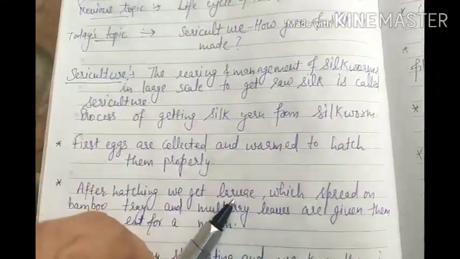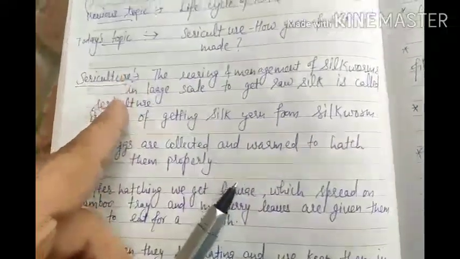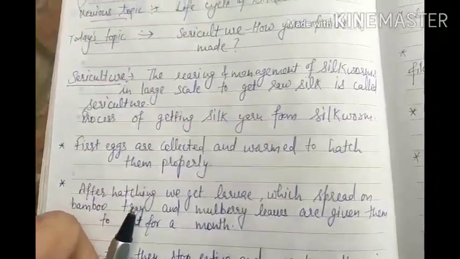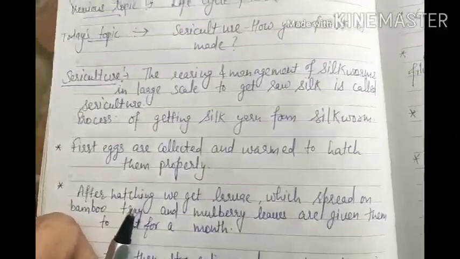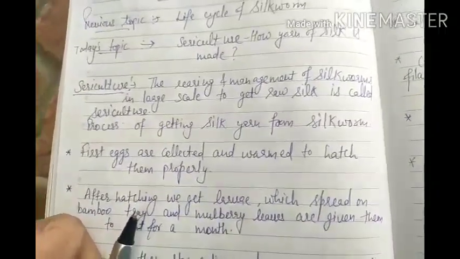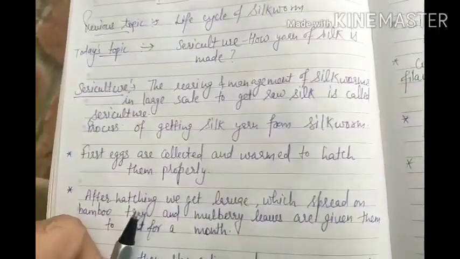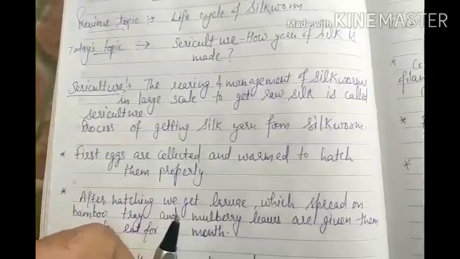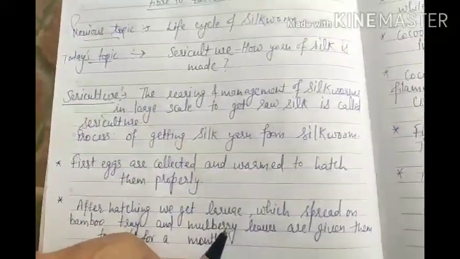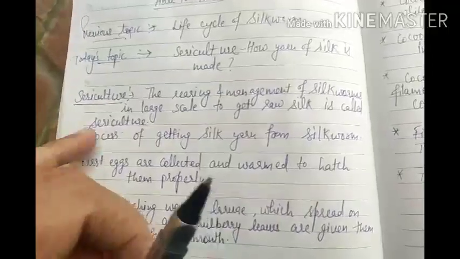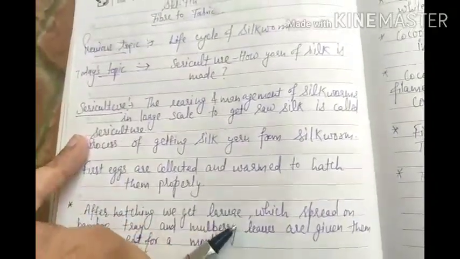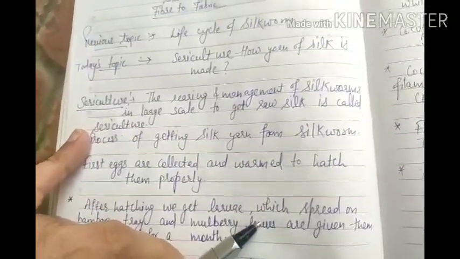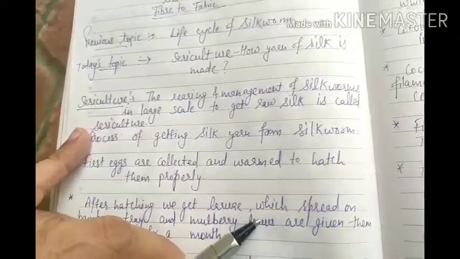You know very well those larvae are the second stage. What they do is spread the larvae on a bamboo tray. They keep all those larvae, it may be 400, 500, in one bamboo tray. They spread them, and they keep mulberry leaves for their food. Those larvae are black in color, and after getting food they will shed their skin, which I told you is a process called molting. Those mulberry leaves are kept on that bamboo tray.